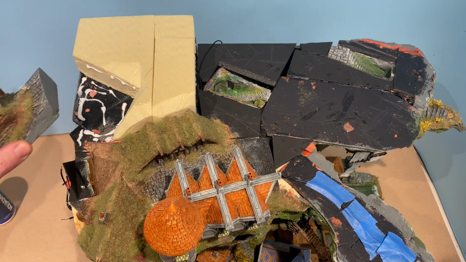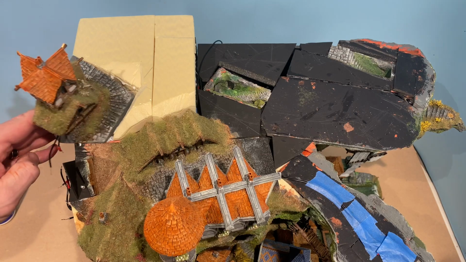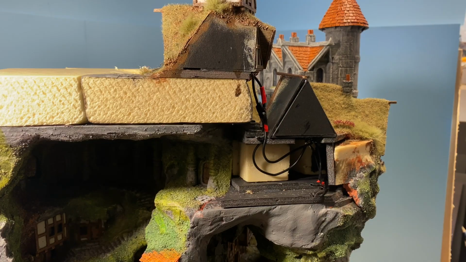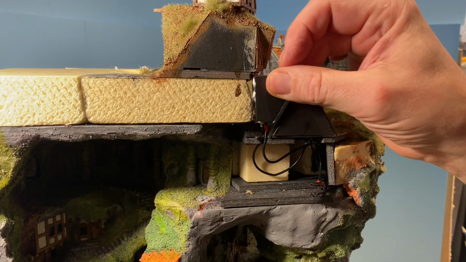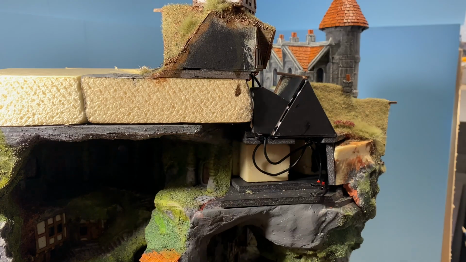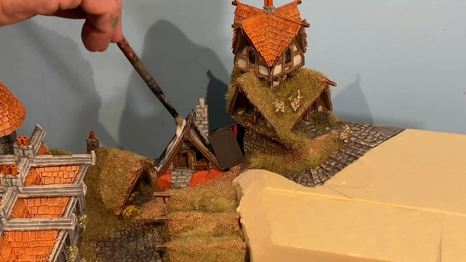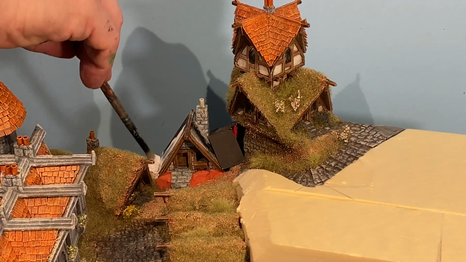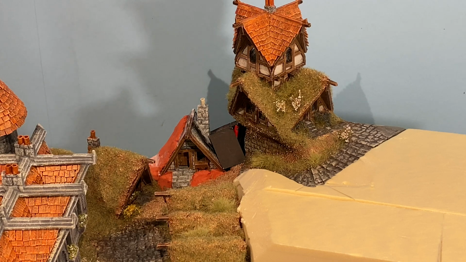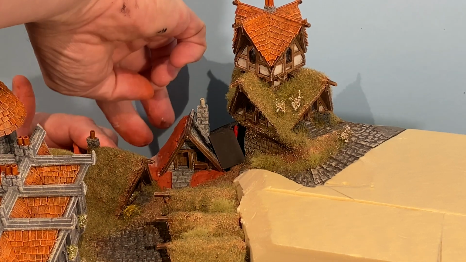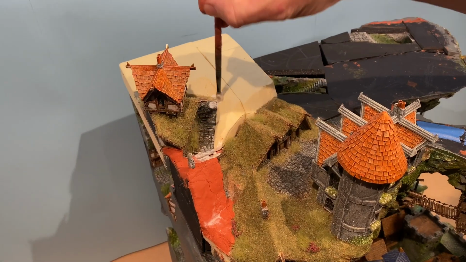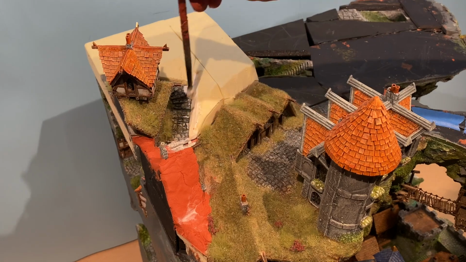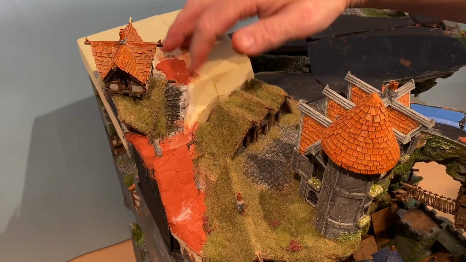And at last it's time to add it into the rest of the model. I've enclosed the little house, connected up my wires, and now I can play with clay again. And blending all of this together.